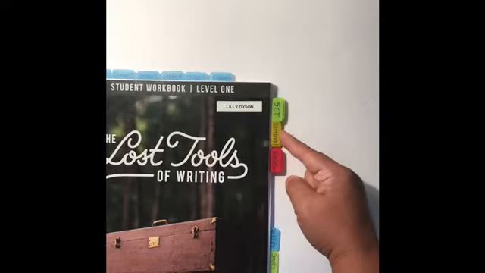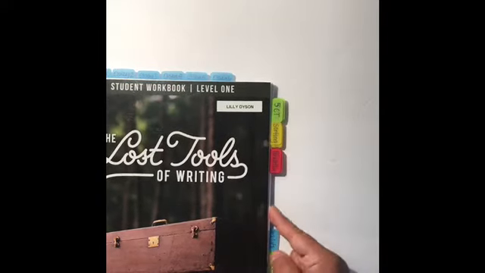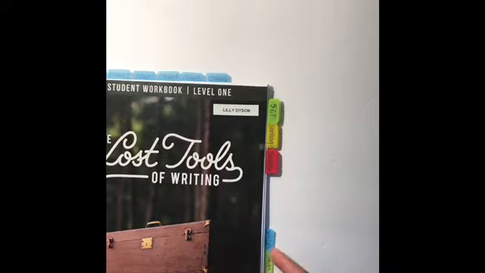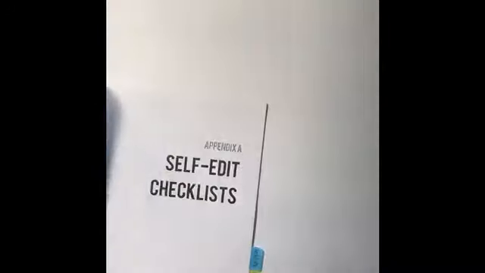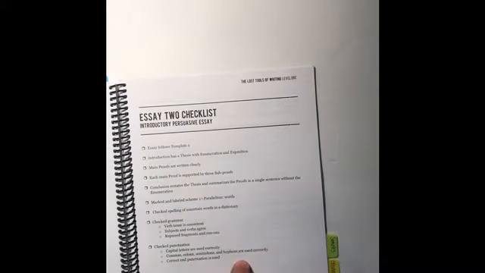All right, so you have your 5 common topics, your arrangement, and your elocution. And then you get to these. So these tabs are just references. So the first one is just checklists. Appendix A, the self-edit checklists. And every essay has a checklist that you can use. You can also use this as a rubric for grading by assigning points and see how many points out of the total possible points they score.